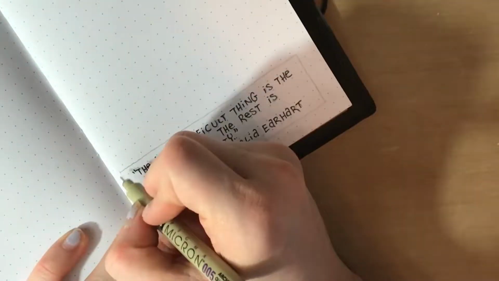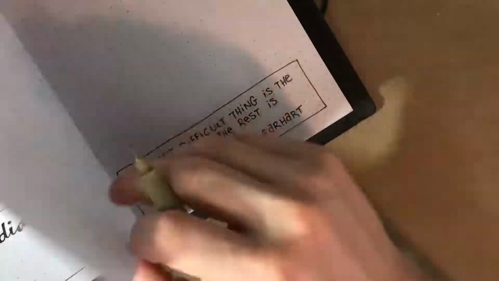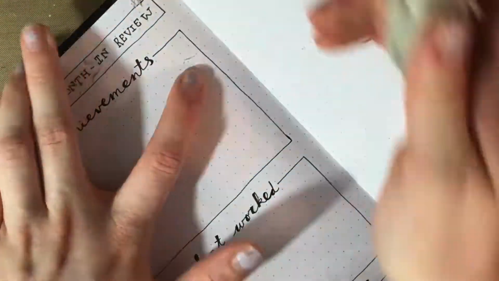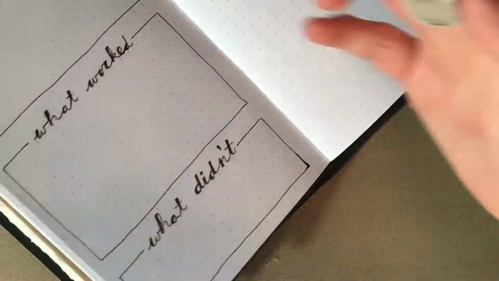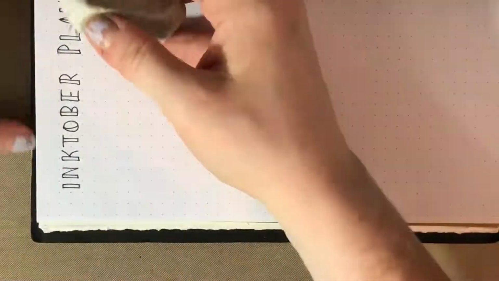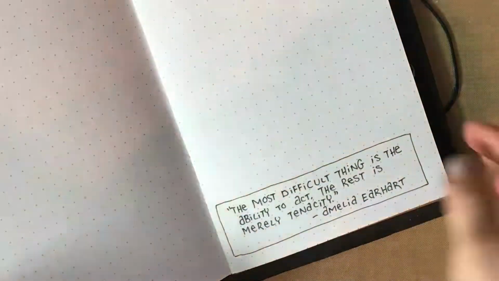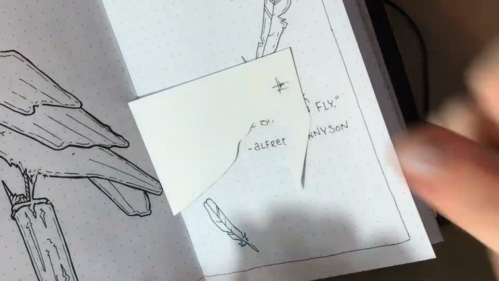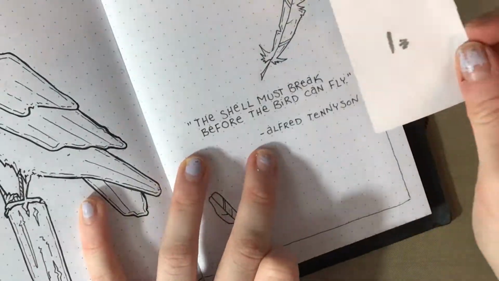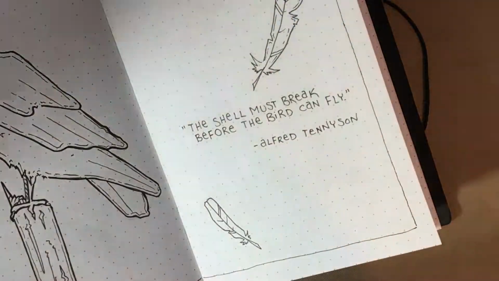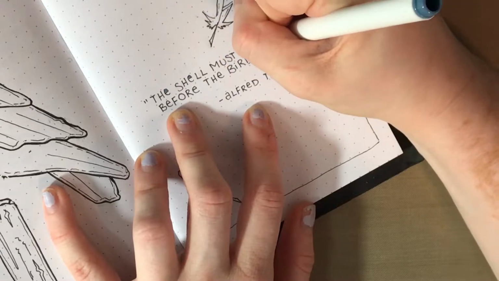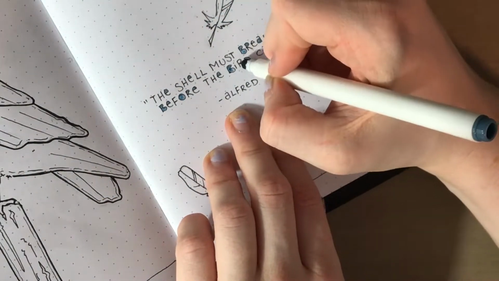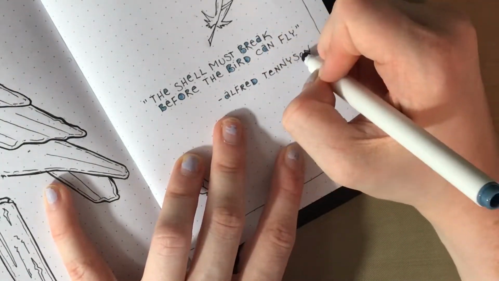And the final bit of this spread was a quote that I put on the right-hand page, and kind of in a similar theme to birds/flying, I chose a quote by Amelia Earhart, who says, "The most difficult thing is the ability to act. The rest is merely tenacity." And I just thought that that quote was really relevant to the idea of Inktober, especially if I decide to do a video for every day of the month. And I just wanted to incorporate that so that I had something to think about when I was deciding whether or not to act.